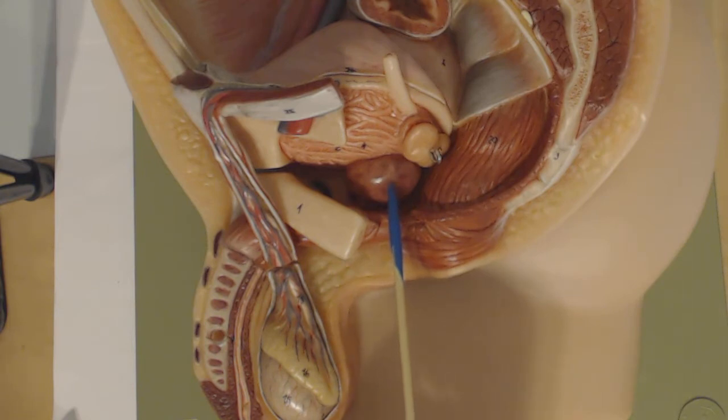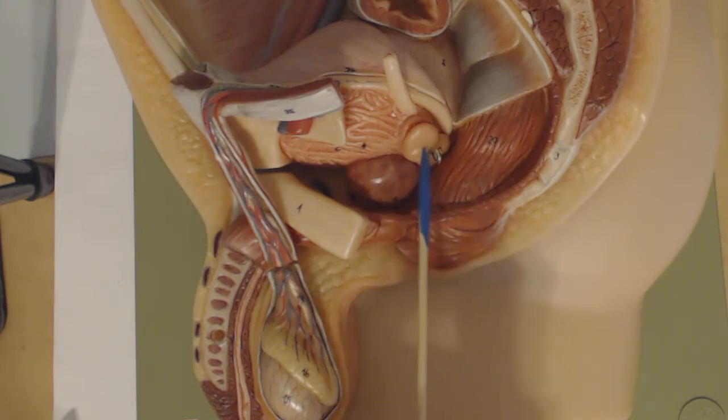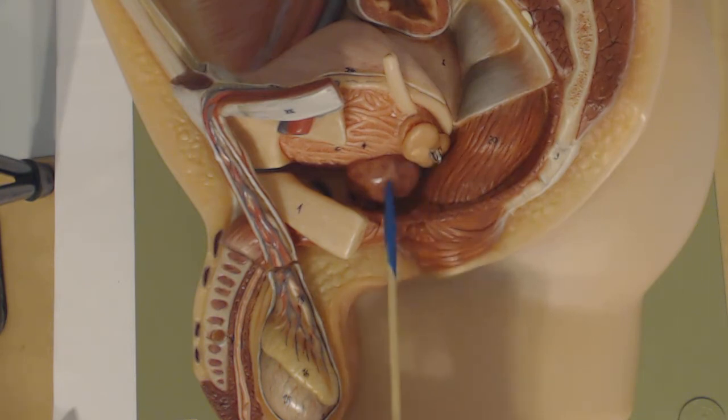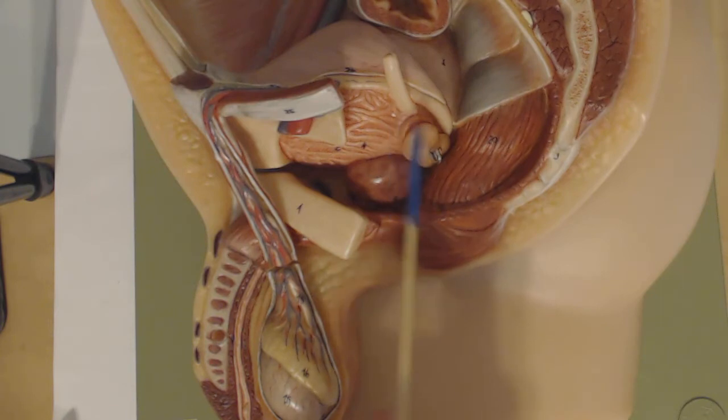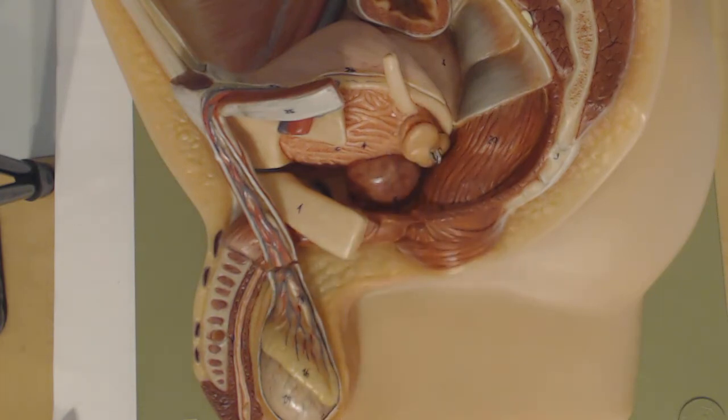The first one, the larger of the two, is this structure here that sits just inferior to the bladder. This structure is called the prostate gland. Not prostrate, which means to lie down. Prostate. And this other gland is shown here. This is called the seminal vesicles, or sometimes the vesicular glands. These two glands also produce seminal fluid that helps nourish the sperm as it makes its way through this tubing.